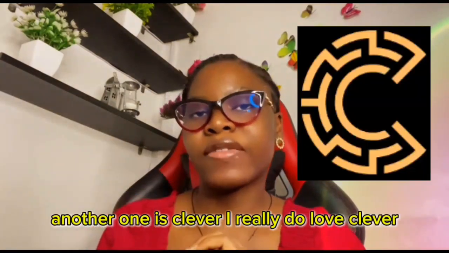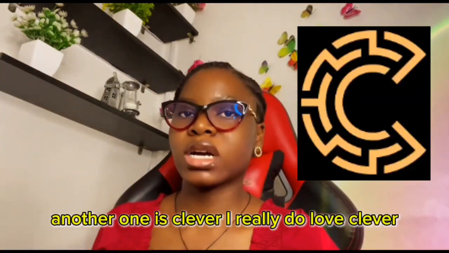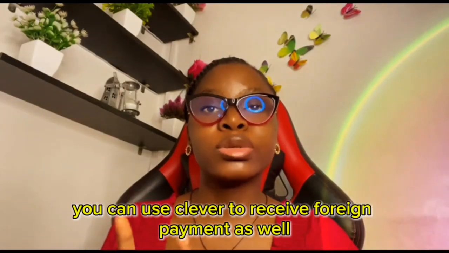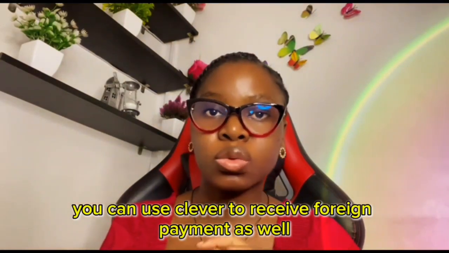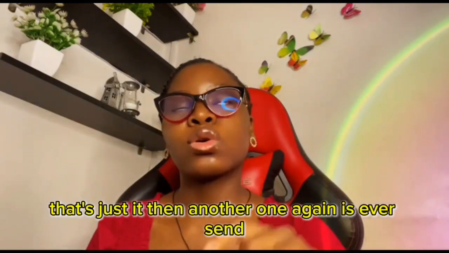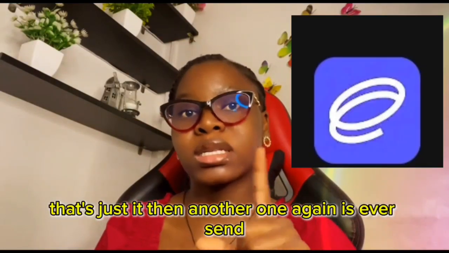Another one is Clever. I really do love Clever. Clever works fine, and to some level, you can use Clever to receive foreign payment as well. So you can make use of your Clever. All you need to do is just apply for a virtual dollar card on Clever. That's just it.